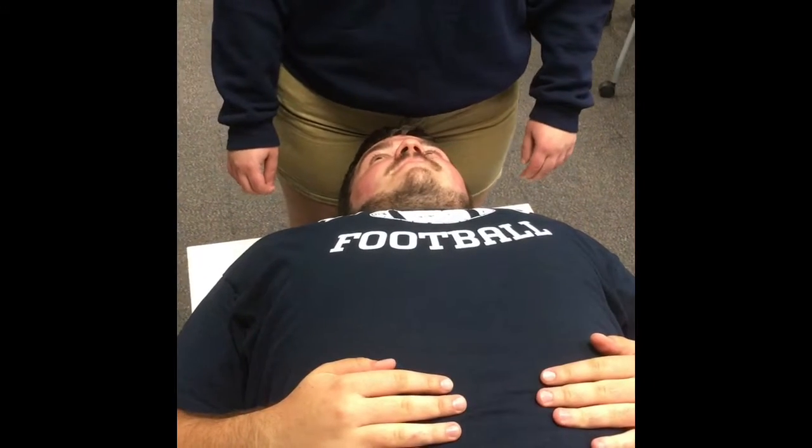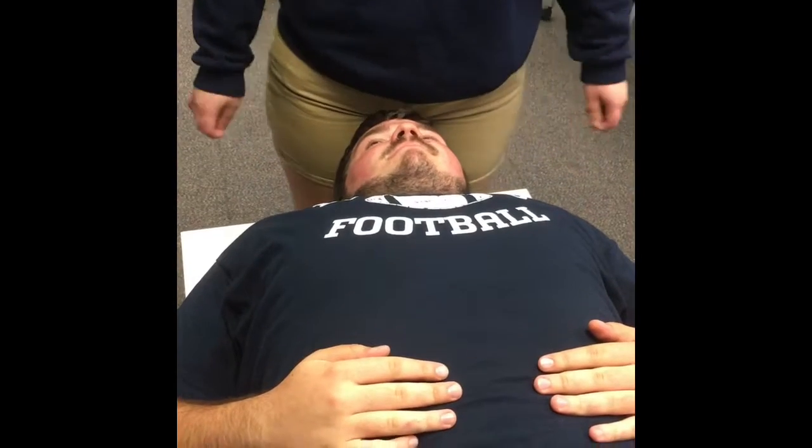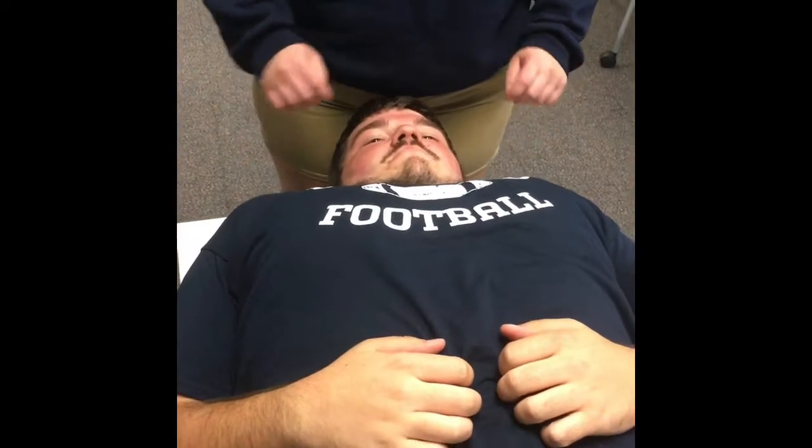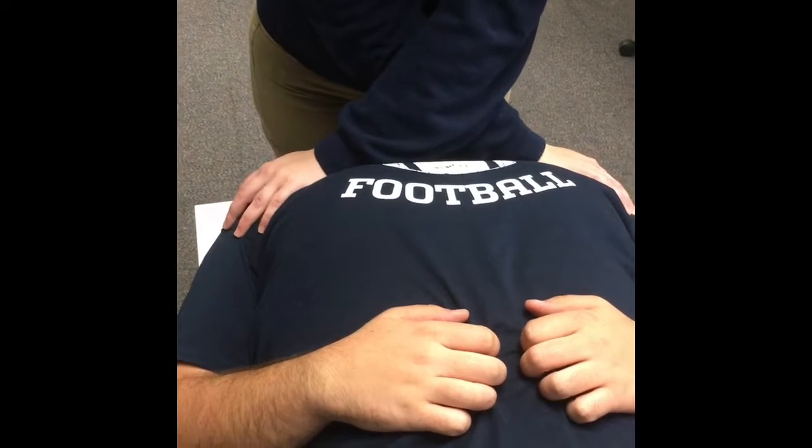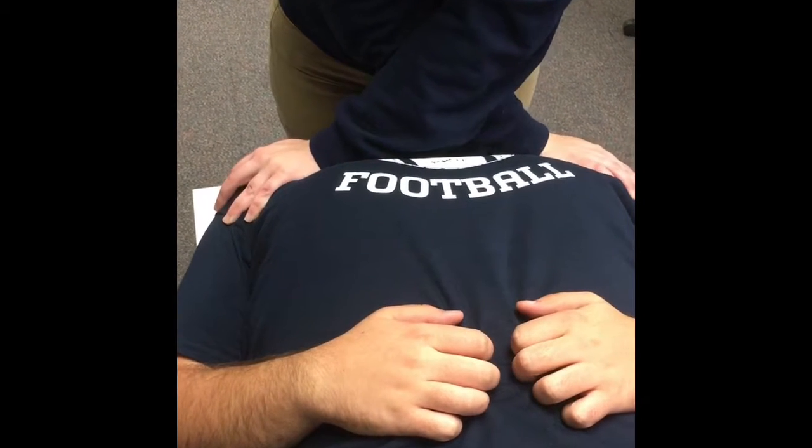And relax. The manual muscle test for pectoralis minor, you're going to have them bring their shoulders up like this. And then you're going to place your hands here and push down. Hold for 5, don't let it break you. Ready? 1, 2, 3, 4, 5.